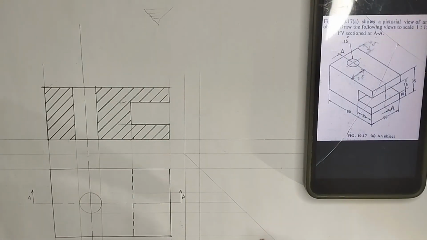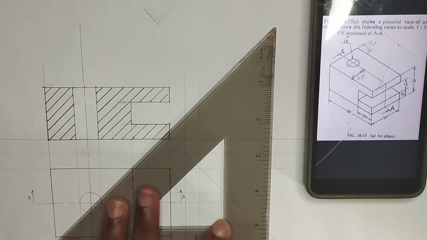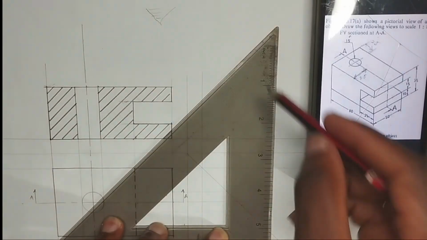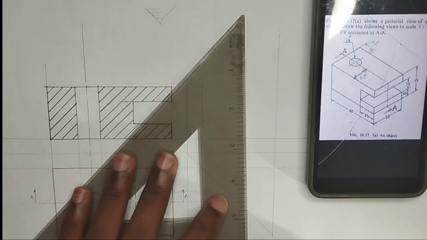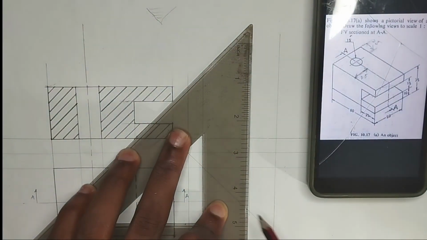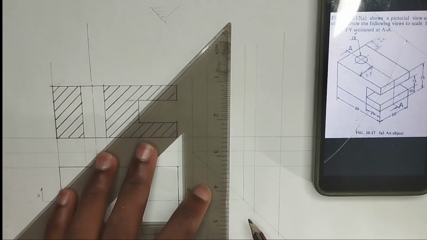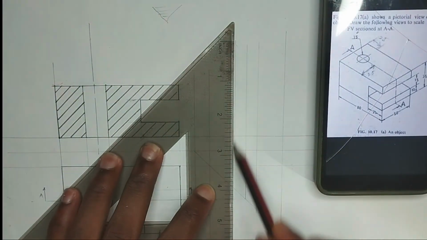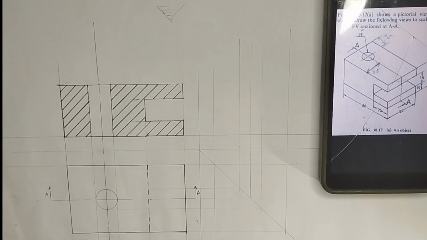Okay, so from this place where they are meeting the 45-degree line, we are going to project upward in this manner, like this. Okay, so the second part also, ensure you are making use of thin lines to project this particular blocks.